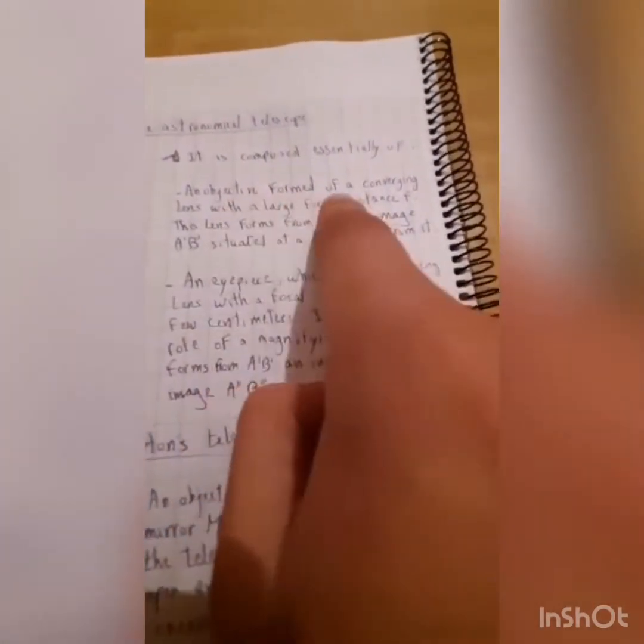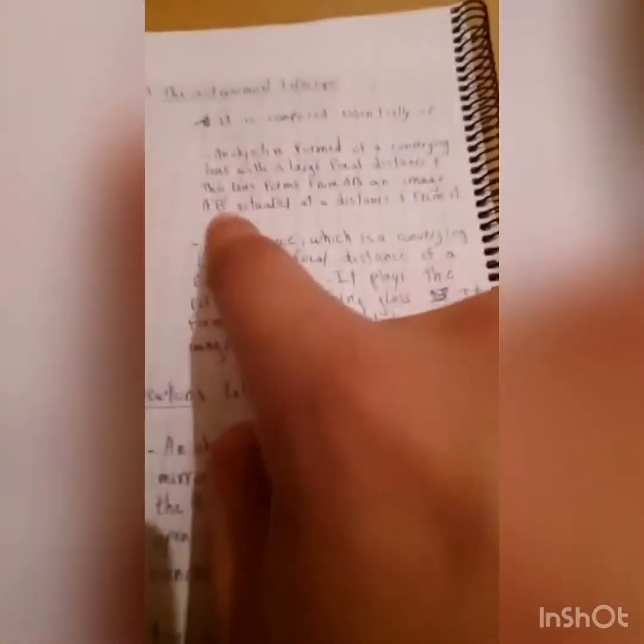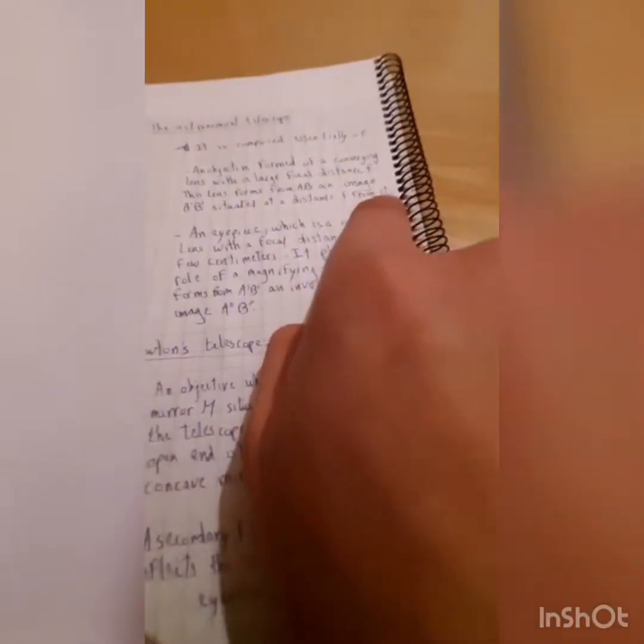The Astronomical Telescope. It is composed essentially of an objective formed of a converging lens with a large focal distance, larger than the focal distance we had here of 10 to 20 centimeters. This lens forms from AB an image A prime B prime situated at a distance f from it.